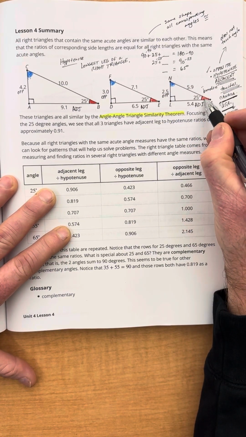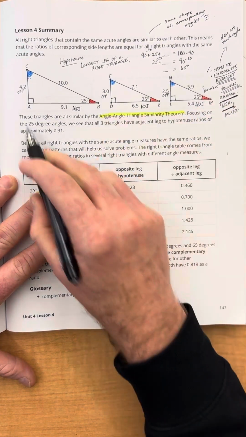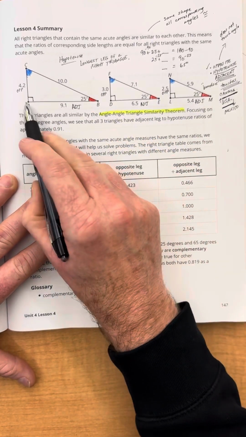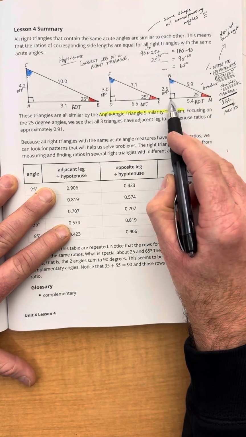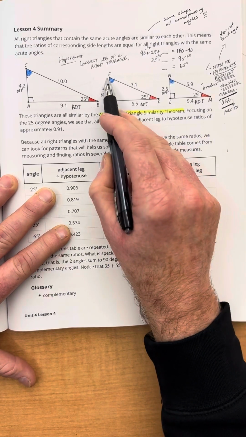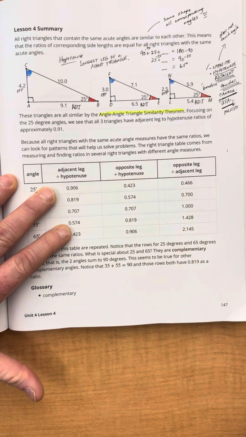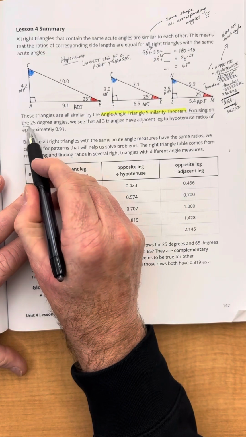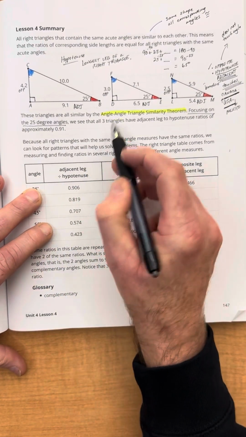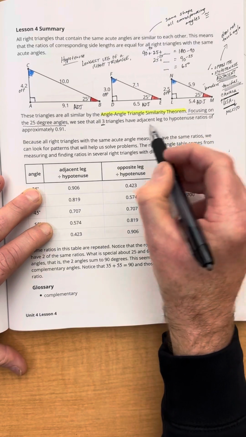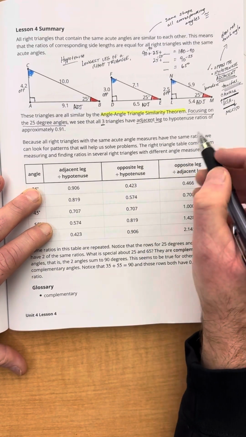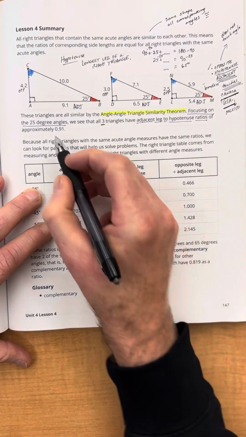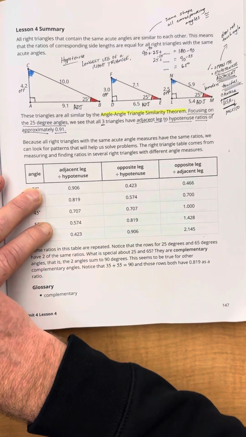So we're looking from, again, the 25-degree red angle. Opposite leg does not touch the angle. Adjacent leg does. And then the hypotenuse is the longest leg. Now, focusing on the 25-degree angles, you see that all three have adjacent leg to hypotenuse ratios of approximately 0.91.